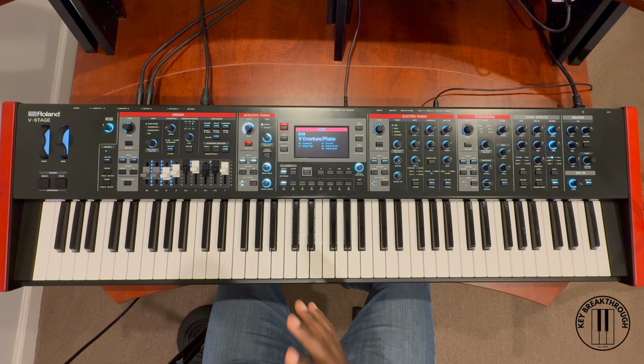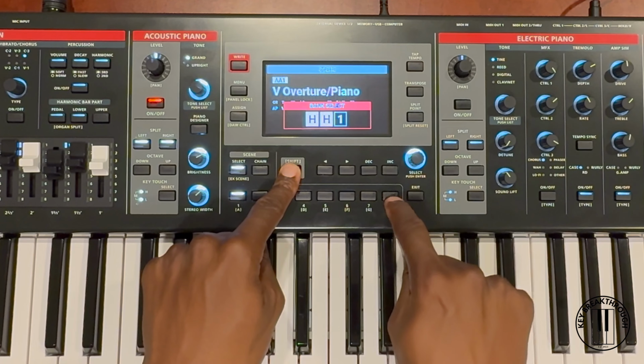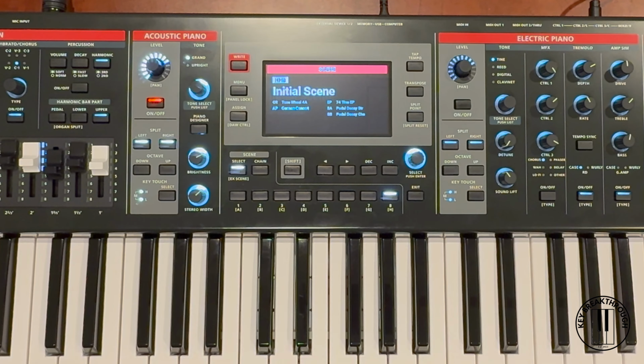So let's go to an initial scene. I'm going to hold down shift and just go AHA. All right, so we're in our initial scene and I'm going to do a 3-way split here. Bass on the left hand side, piano in the middle, and some type of synth on the right side.